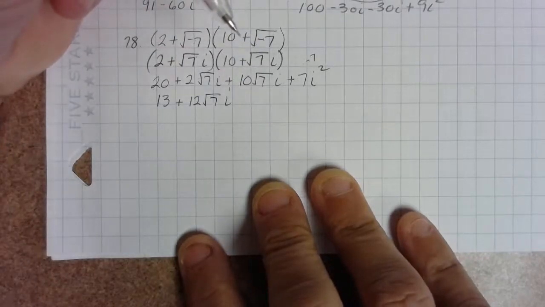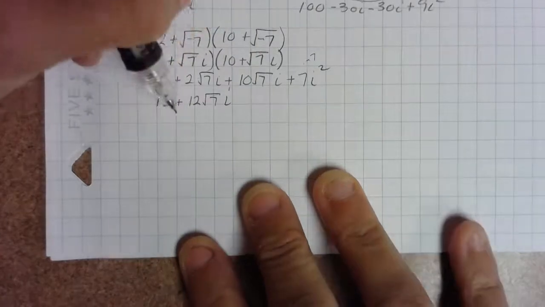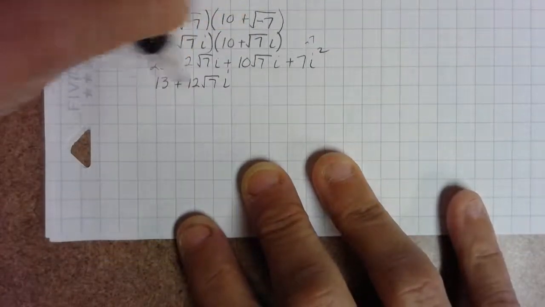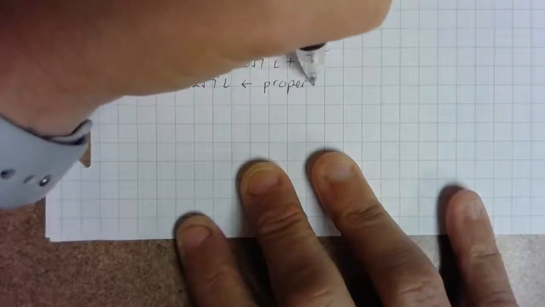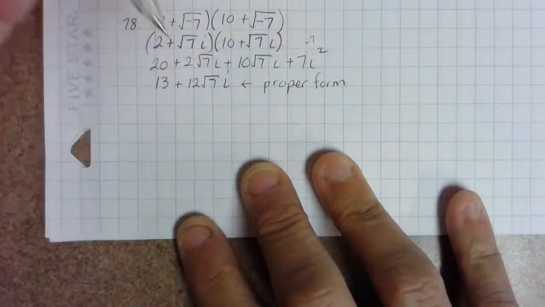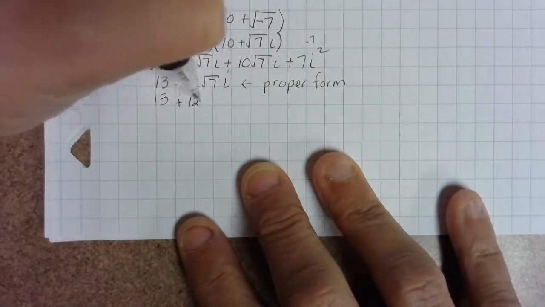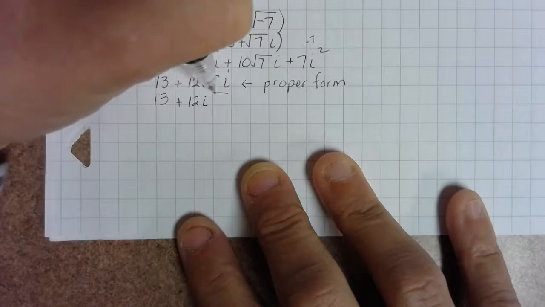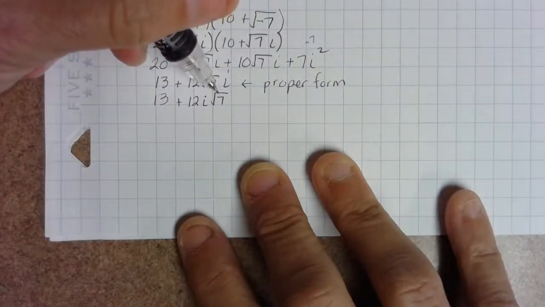I'm looking at the book real quick to see how they wrote that. Okay, I know I mentioned it last class period, but I just want to remind you, your book, this is the appropriate way. This is the proper form to write this. However, many textbooks will go like this. But don't get lazy. If they ever want the proper form, that square root of 7 has to be in front of the i.